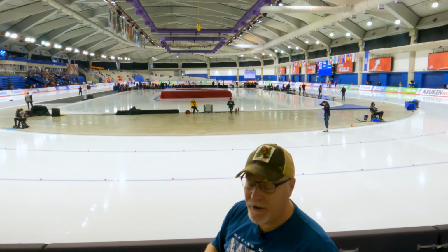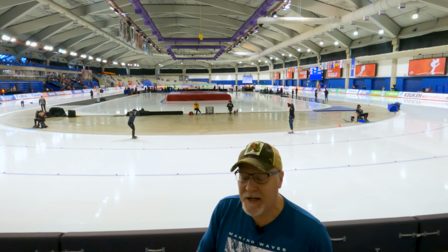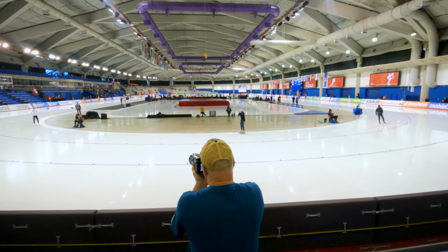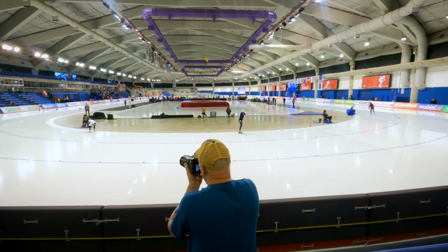So I was wrong. It's actually a 1500 meter race. They're just going to come around the corner here now. 1/250th of a second, 2.8, 800. Here we go. Going to focus in on the Canadian, of course.